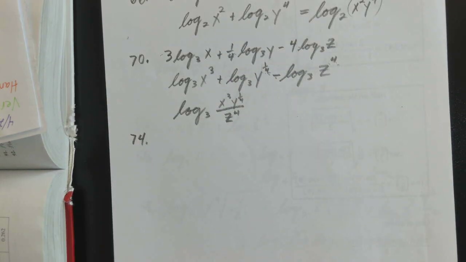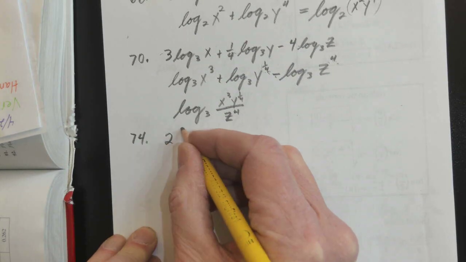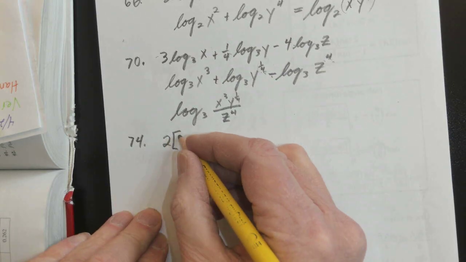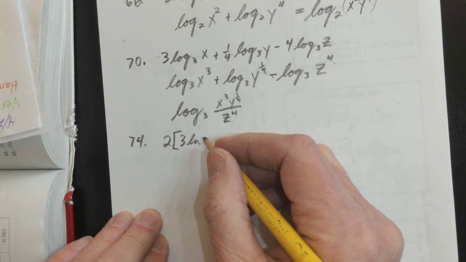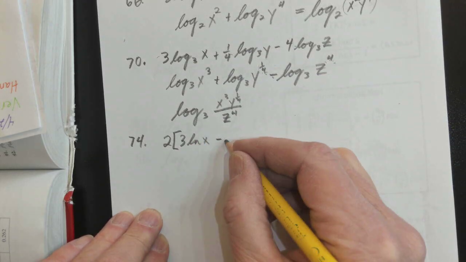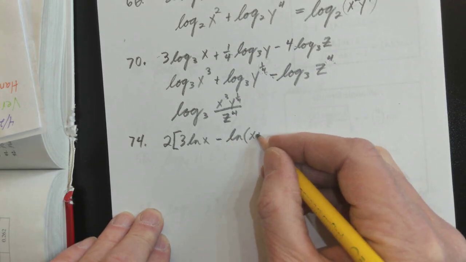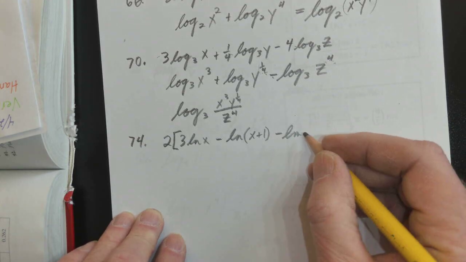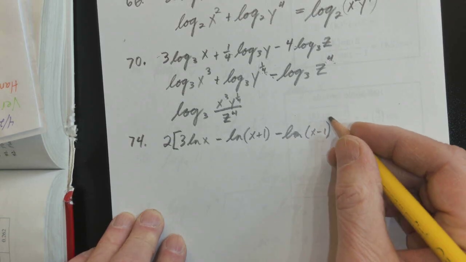Let's look at 74 then. Ooh, I got brackets. 2 times 3 natural log x minus natural log of x plus 1 minus natural log of x minus 1.